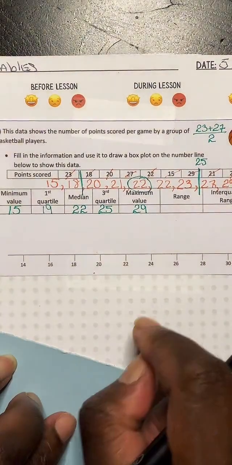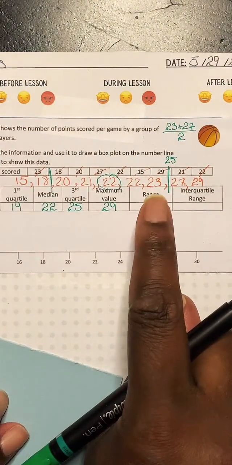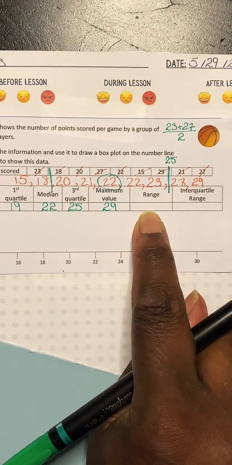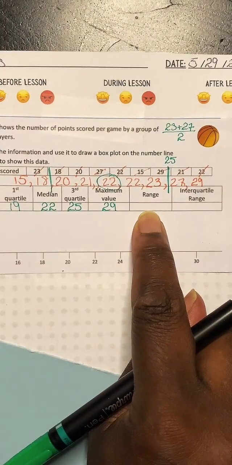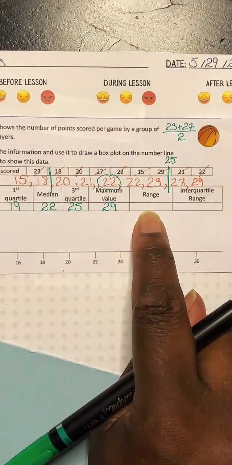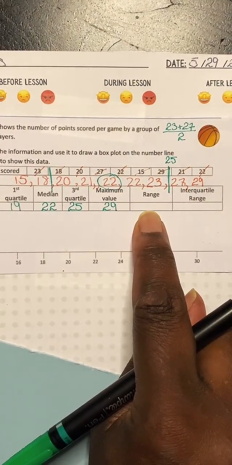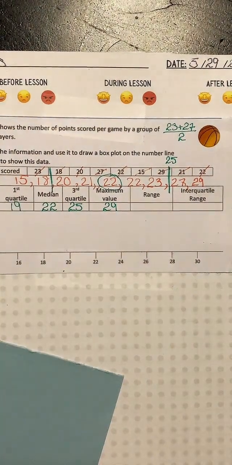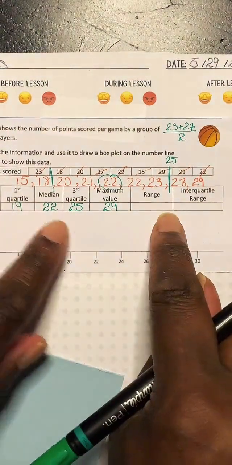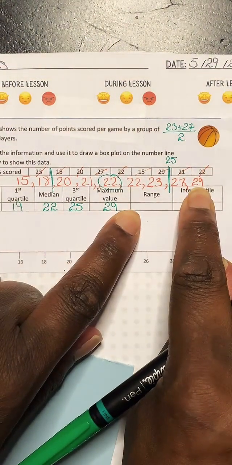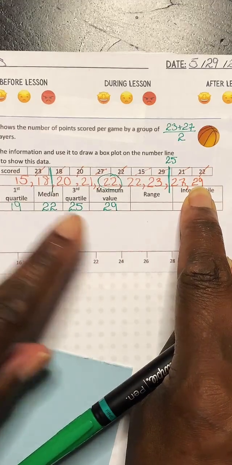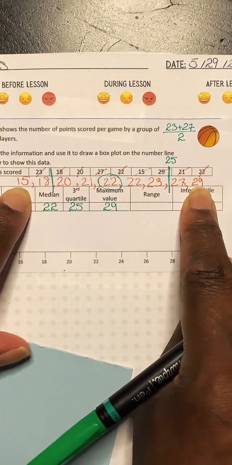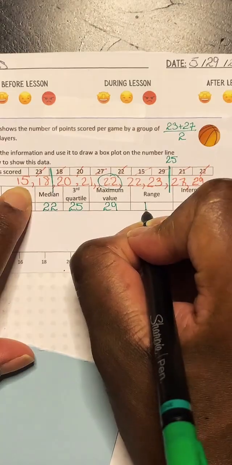So now this is when I'm going to ask you, what is our range of the data? And just like Michael mentioned yesterday, there was a definition of range last time. So we're not talking about the range of X and Y coordinates. We're talking about the range or the variation of your data set. So in order to find that out, you have to take your highest number, which is 29, and subtract your lowest number, which is 15. So that will give me 14.